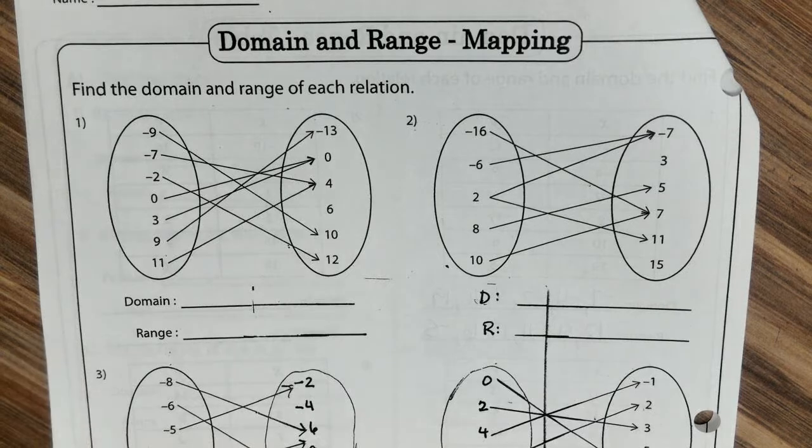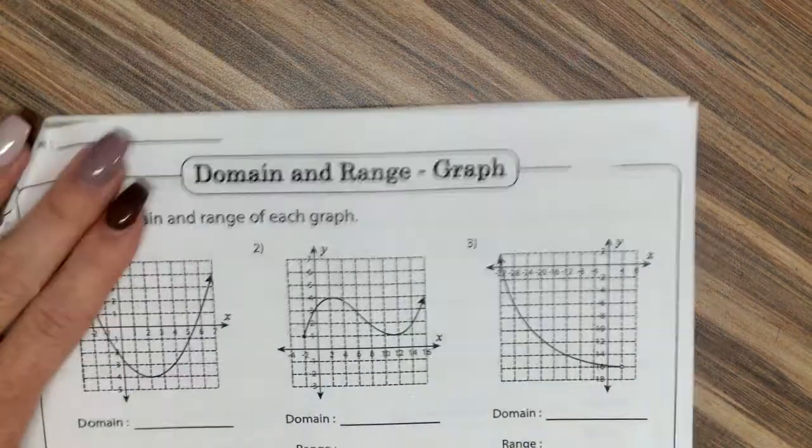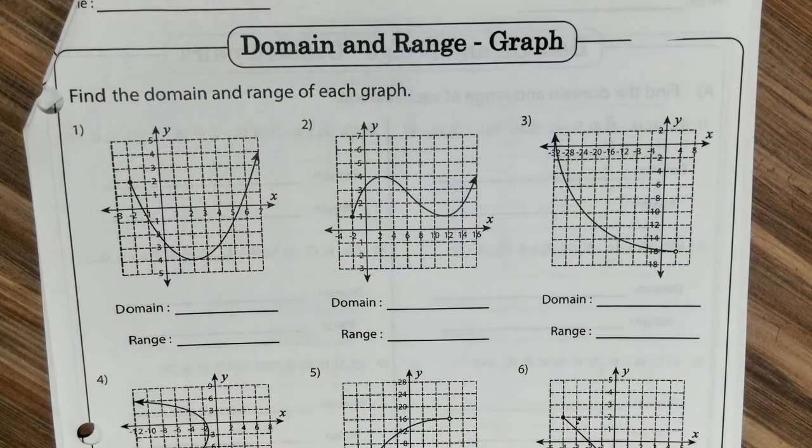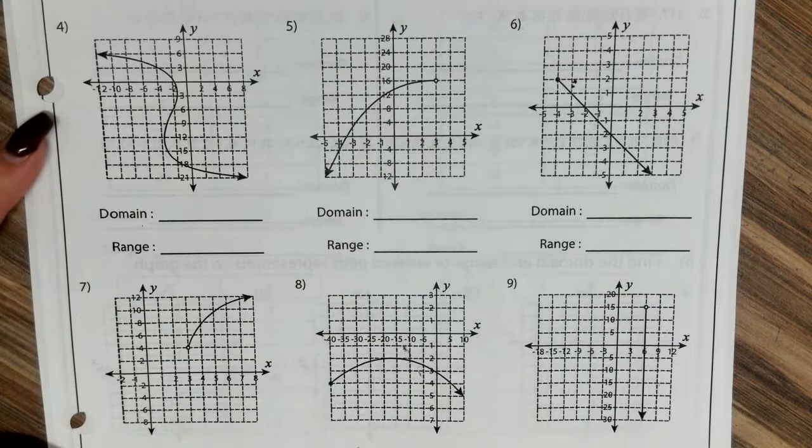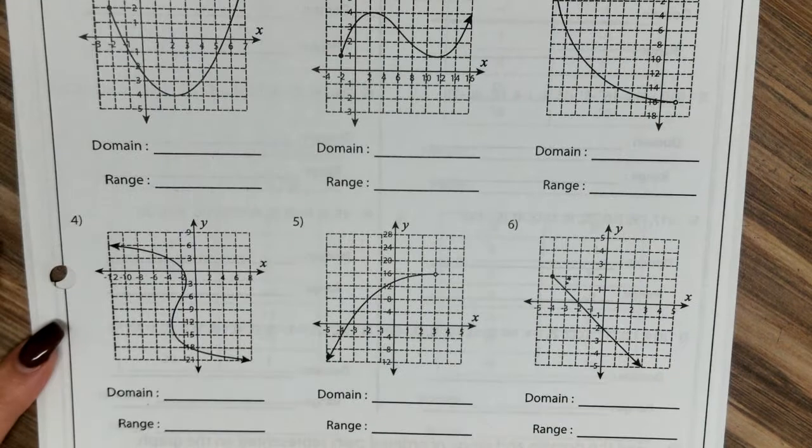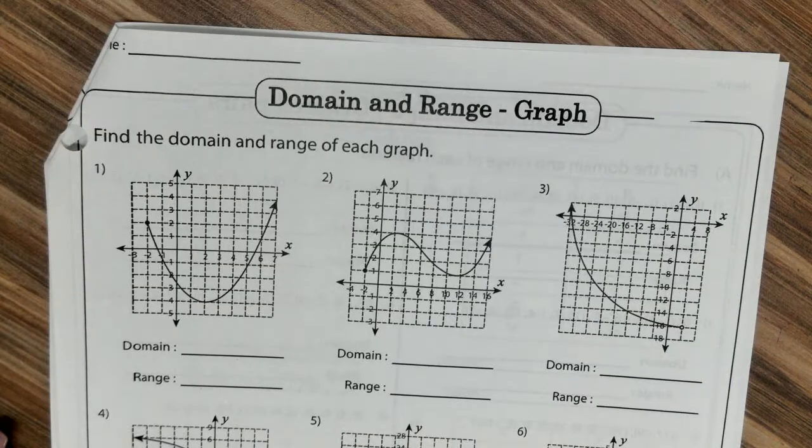Do I need to go over this? Y'all are good on this, right? Same thing as the front. Let's go to the hard part. I'm going to help you guys get started. If you will listen to what I'm telling you, it will be easy. Every single thing on this paper is what? Discrete or continuous?